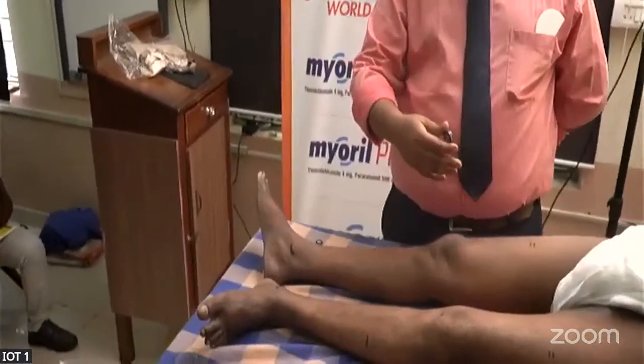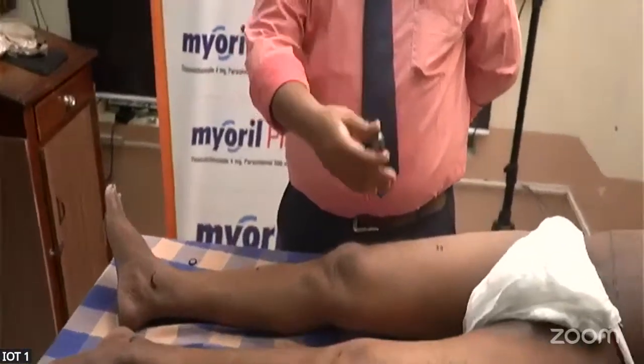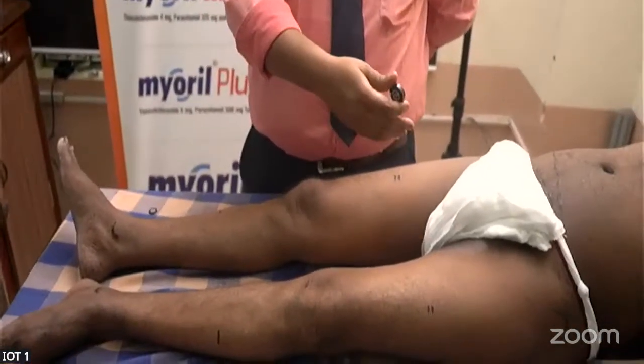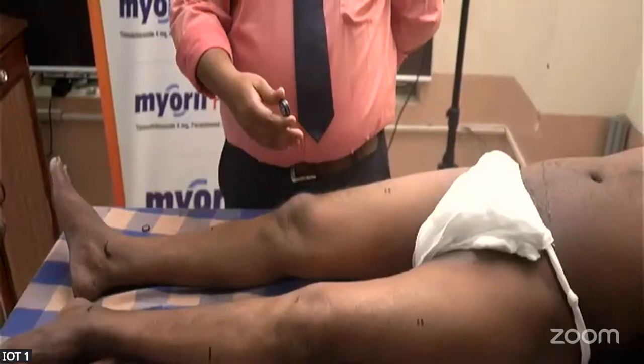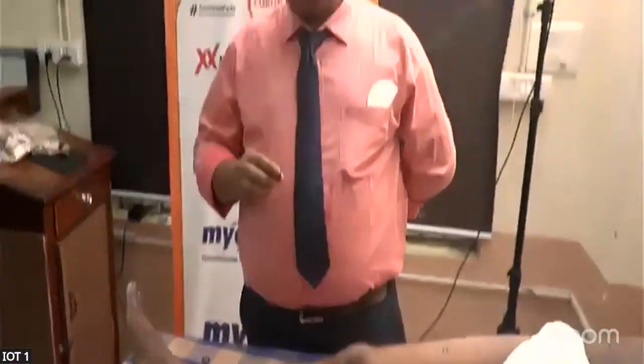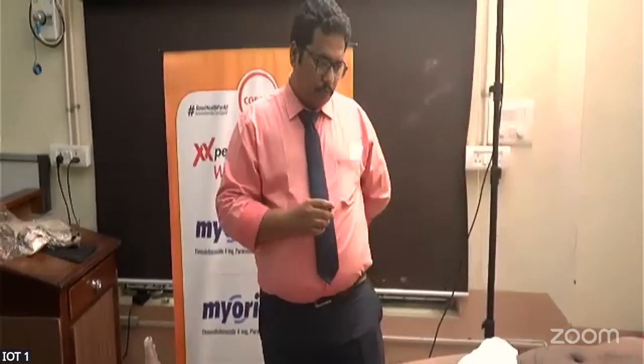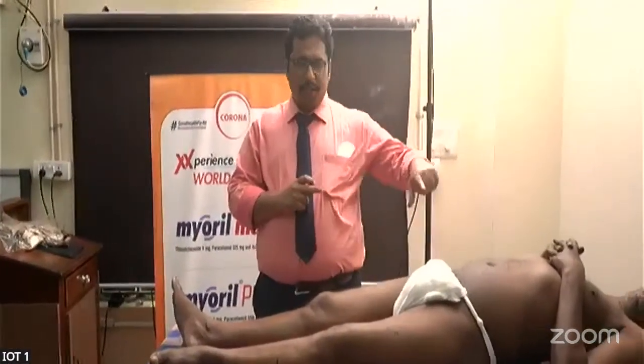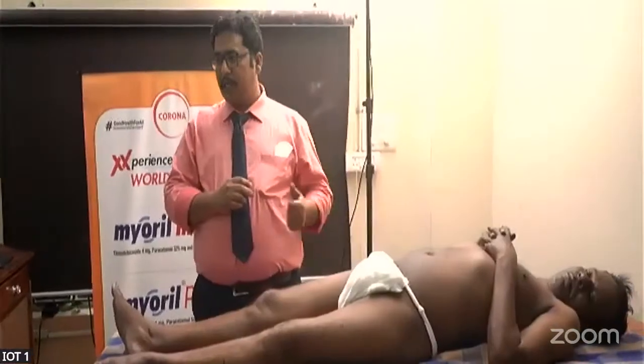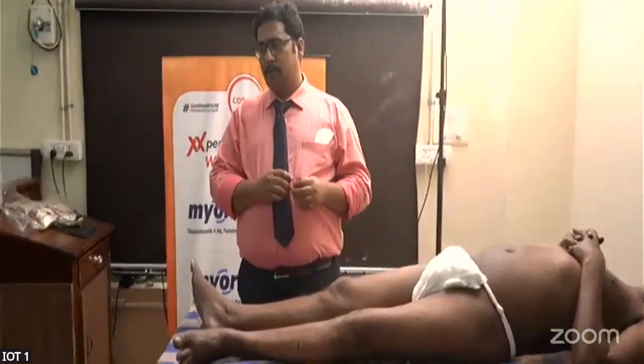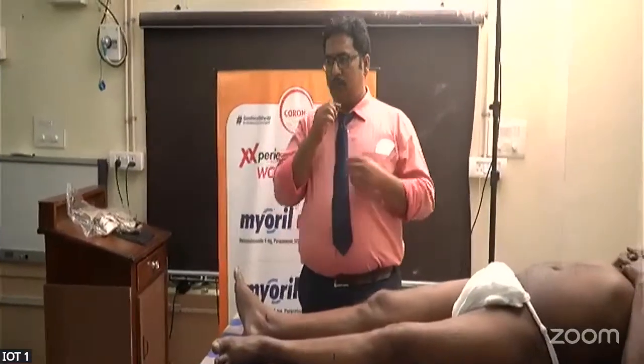Muscle wasting is present compared to the right side. On the left side, muscle wasting is present over the thigh and calf muscles. And there is shortening present over the left limb. External rotation deformity is present. So the salient things are external rotation deformity, shortening, wasting. Wasting present, shortening present, sir. Externally rotated, sir. ASIS at same level.